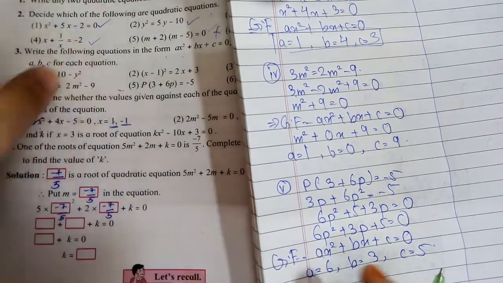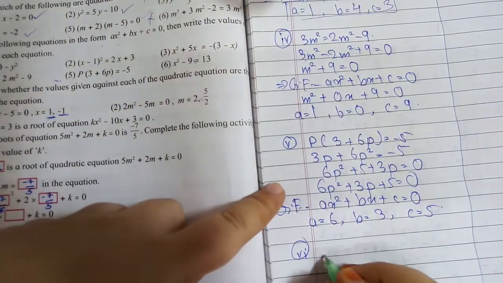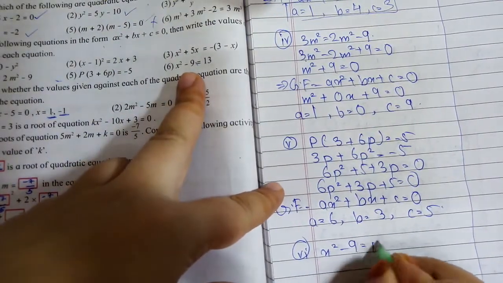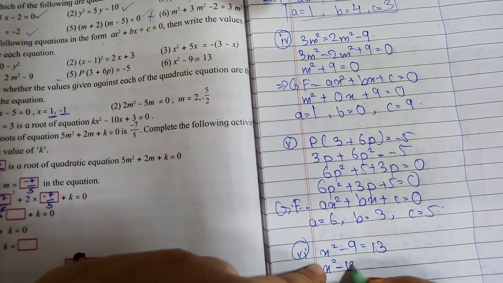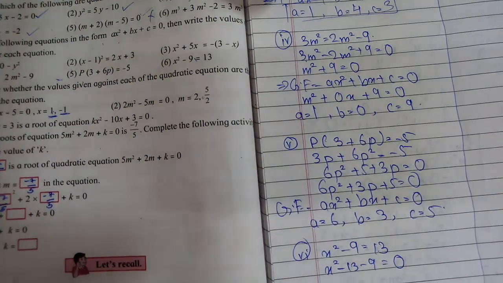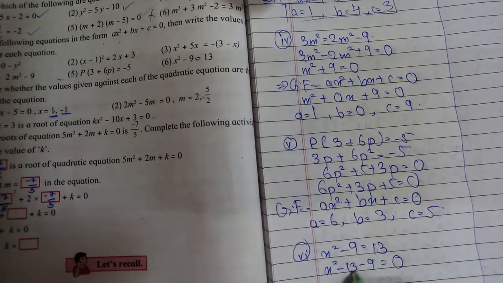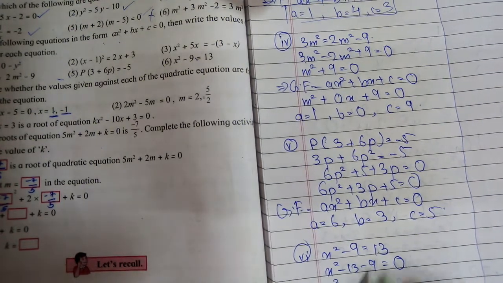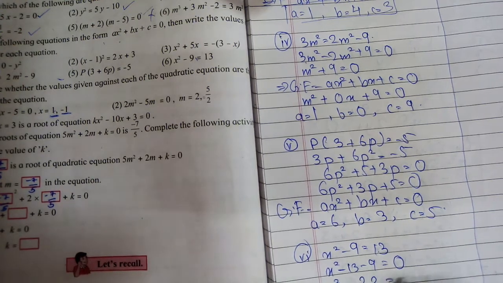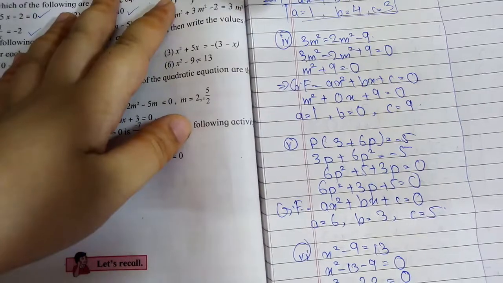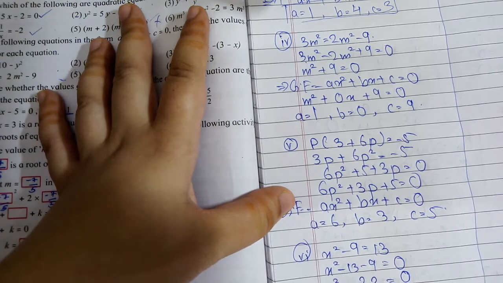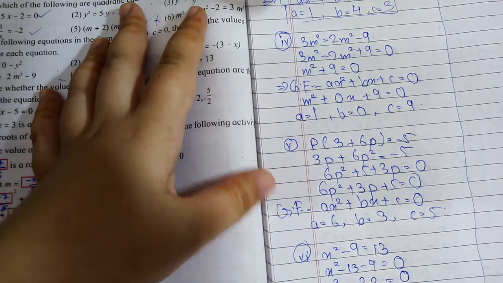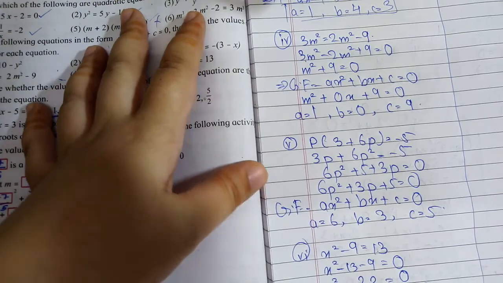Okay, let's solve question number 6. So question number 6 is x square minus 9 is equals to 13. X square, now we will take the 13 to this side, it will become minus 13. Minus 9 is equals to 0. So minus 13 minus 9 will be minus 22 is equals to 0. Okay, so let's write the general form. So this becomes x square plus 0x minus 22 is equals to 0. So here the second term is absent, that means the second term is 0.